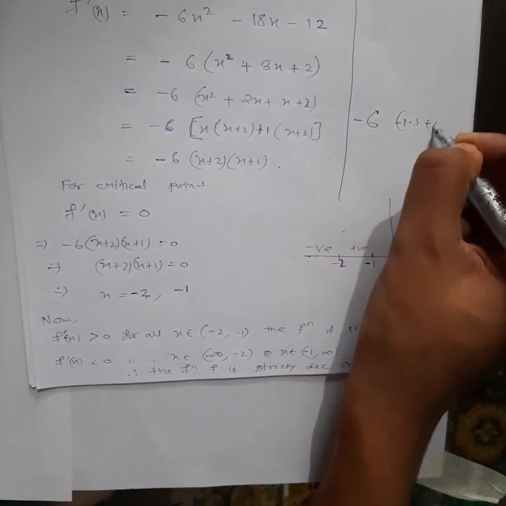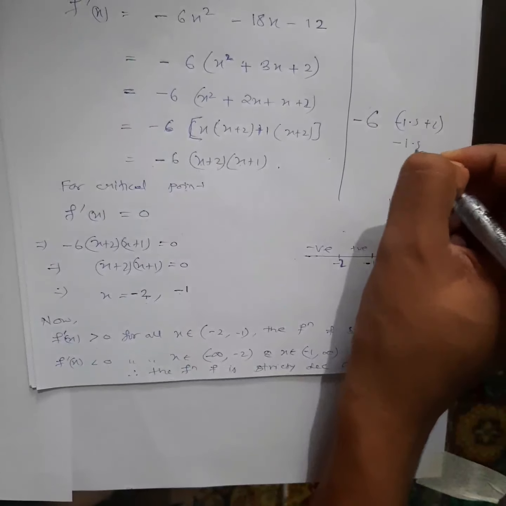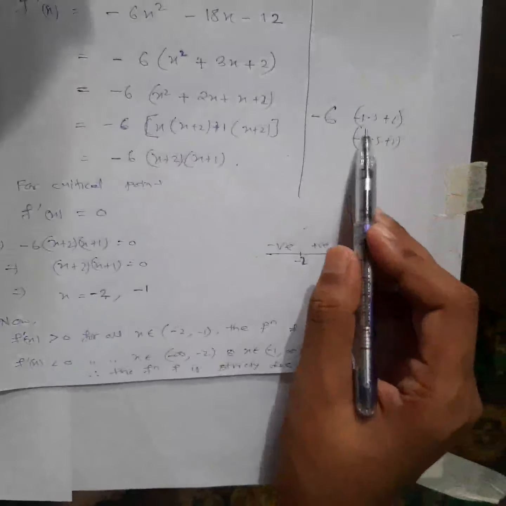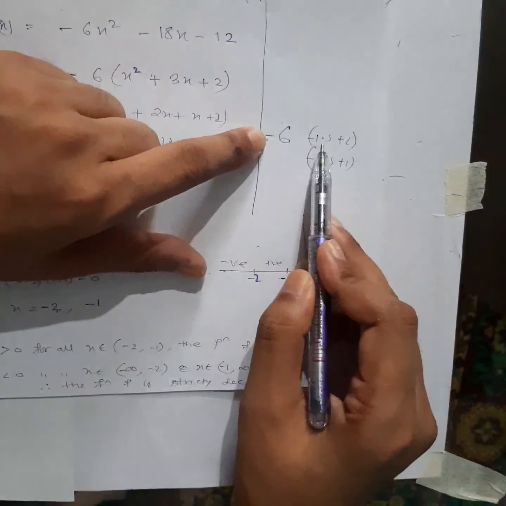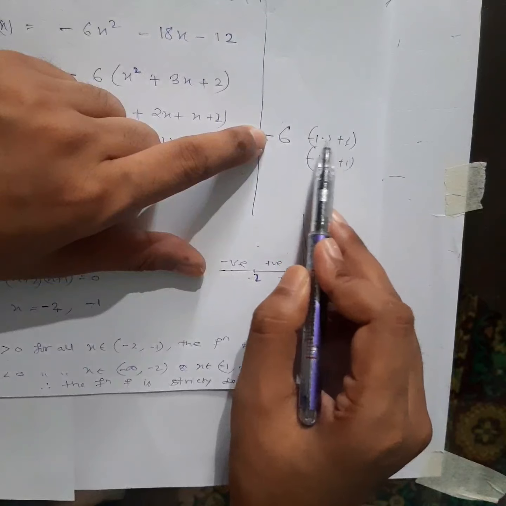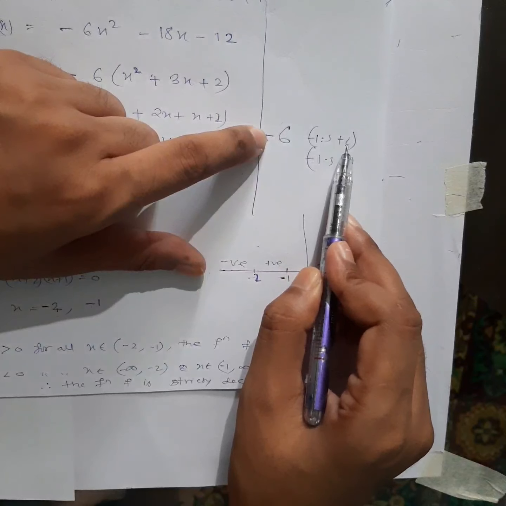-1.5 plus 2 minus 1.5 plus 1, you don't have to calculate here, you can see this is negative, right? Now from this, what value will you get, positive or negative? This is bigger than my 1.5, right? So plus will come out.